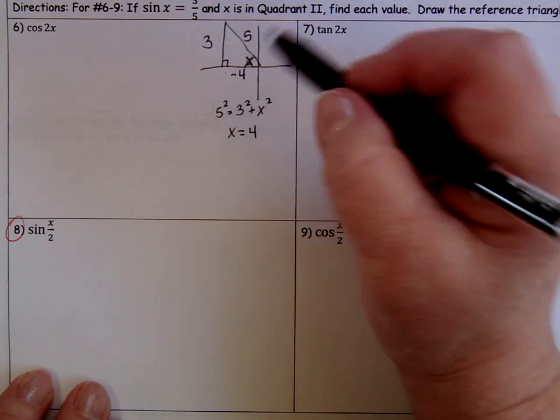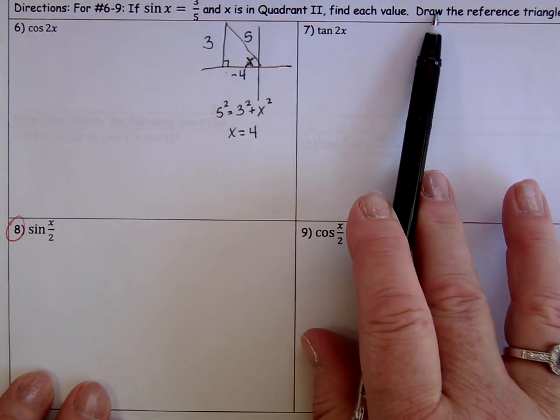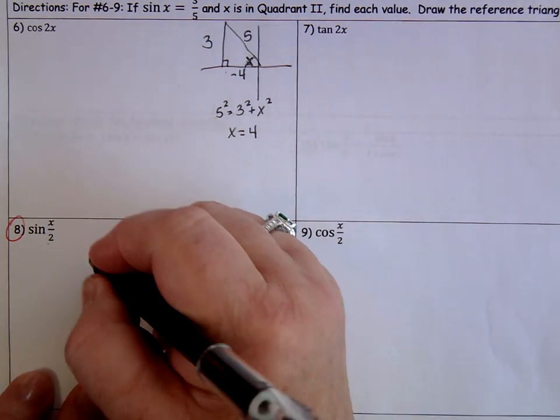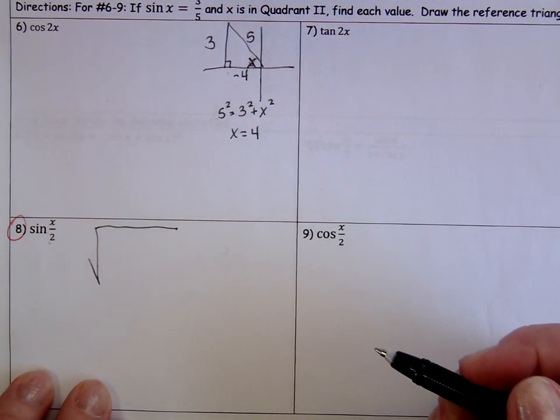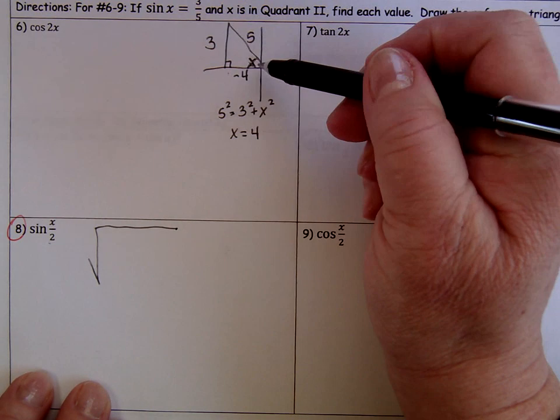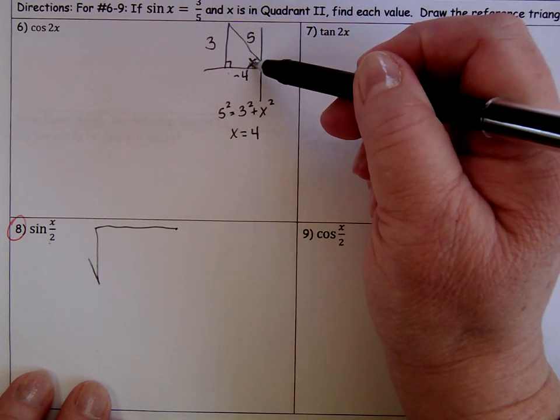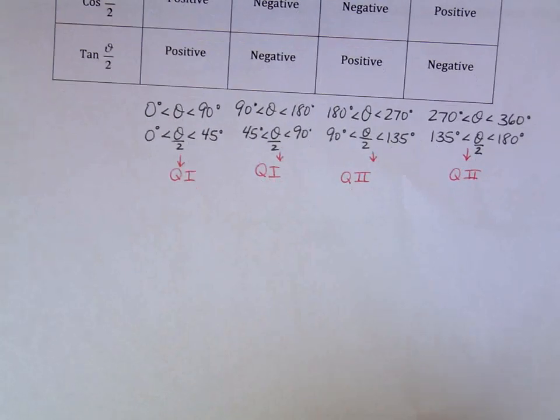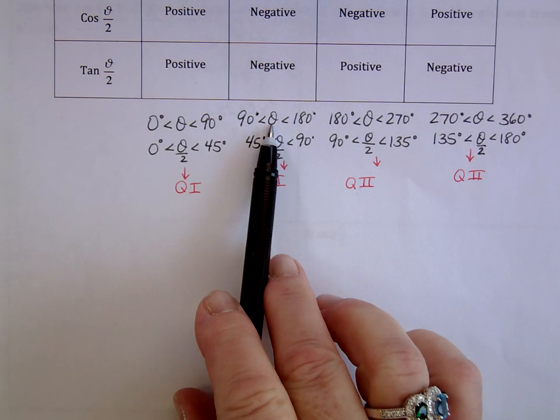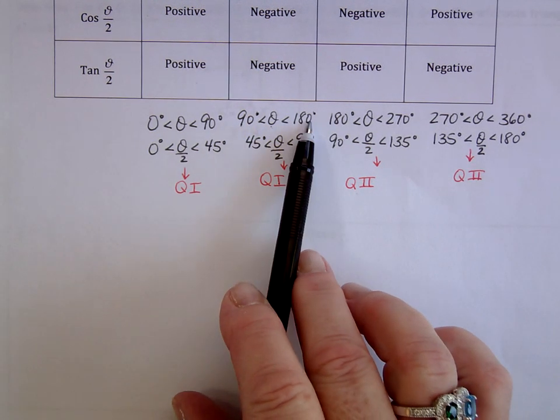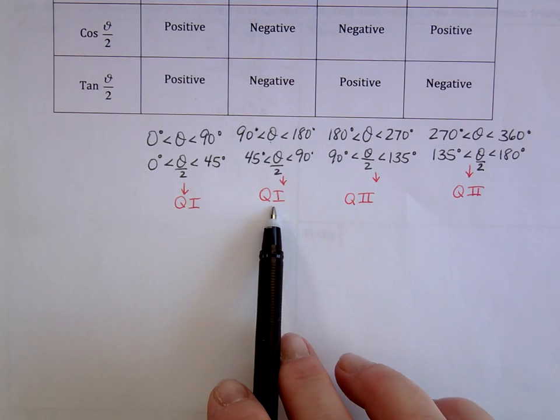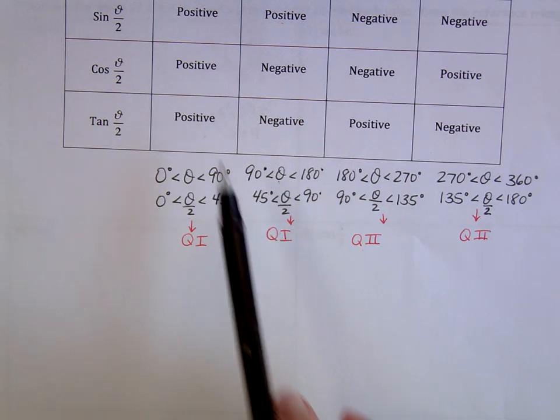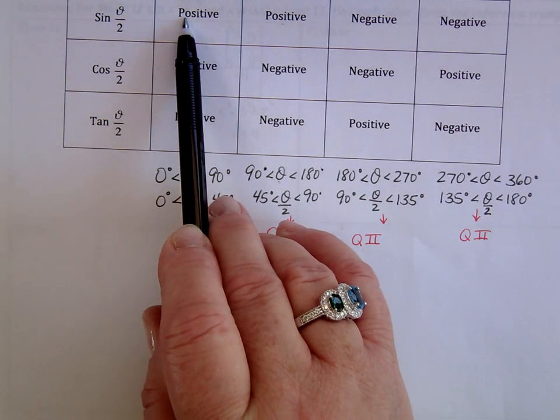Okay, so once you have your triangle based off of all this, you drew your reference triangle, now you can answer this question. So, question number 1, we know it's going to be a square root, right? But the question is it positive or is it negative? Well, the reference triangle, x or theta, is in the second quadrant. And if you go back to this chart that I gave you, if your angle is in the second quadrant between 90 and 180, then when I half the angle it is in quadrant 1. And I'm looking at sine, and sine in quadrant 1 is positive. And so my answer is going to be the positive square root of that.